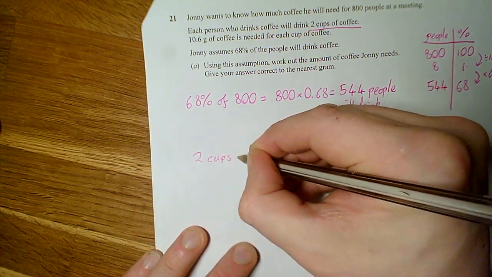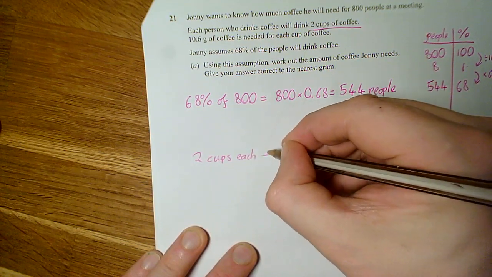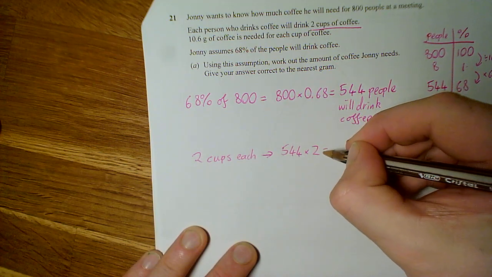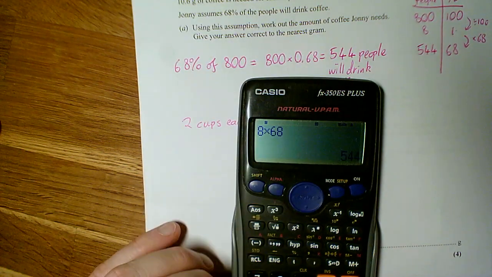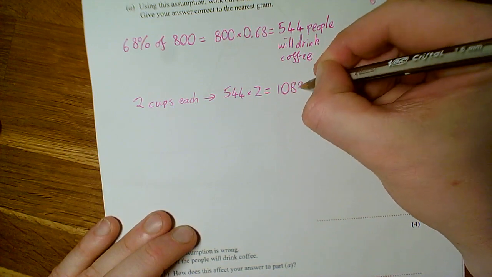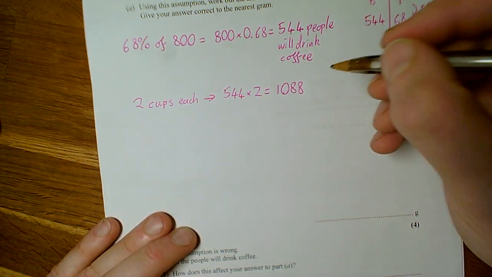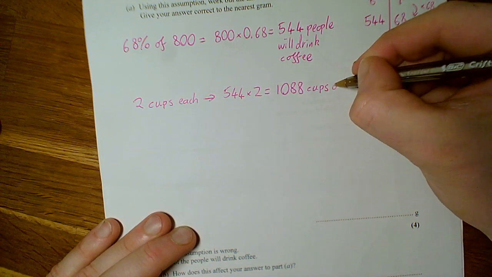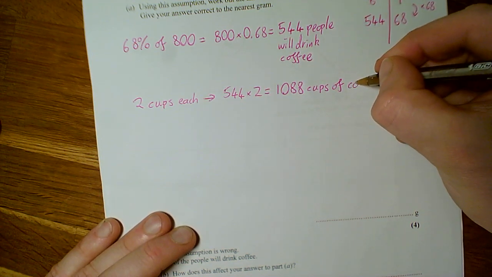So 2 cups each gives me 544 times 2, which is 1088. Again, I'm going to write down what that number means so I don't forget. 1088 cups of coffee.